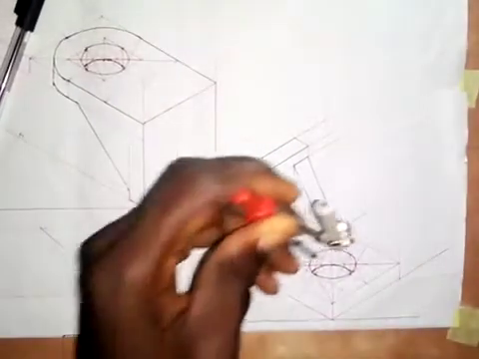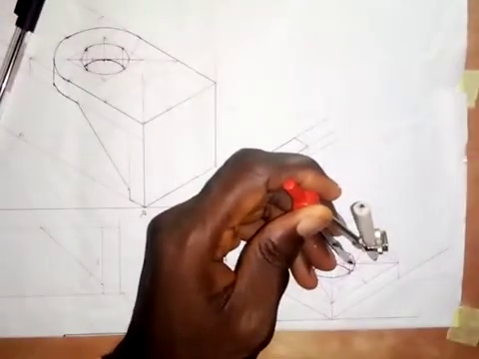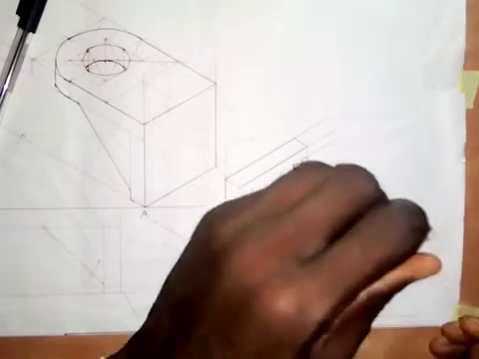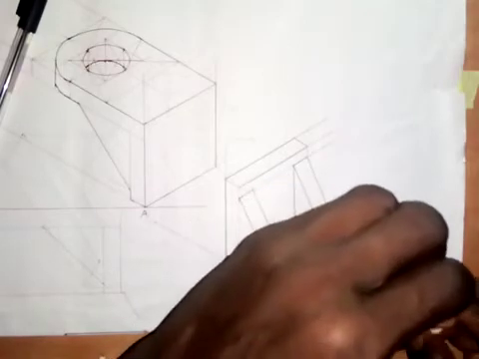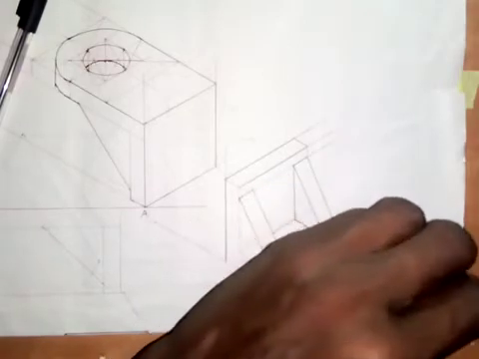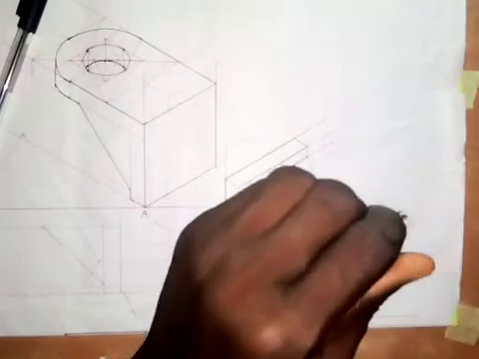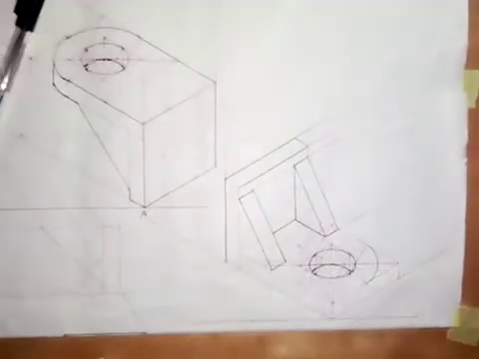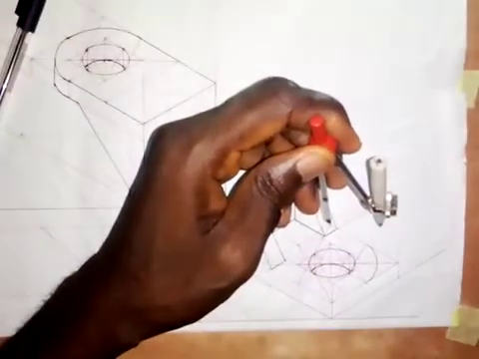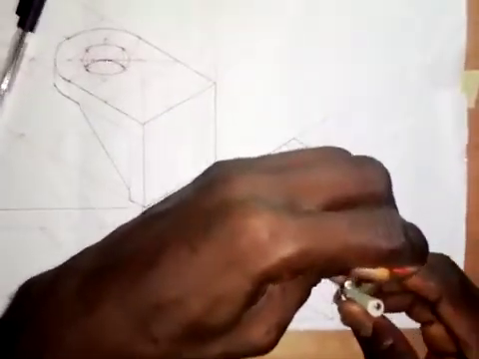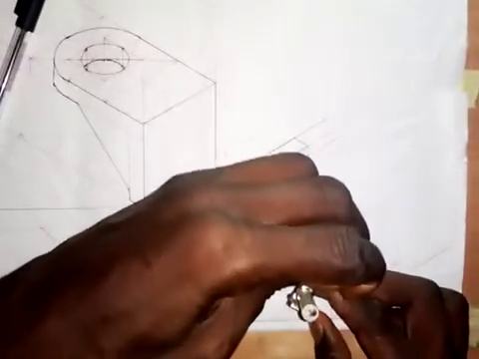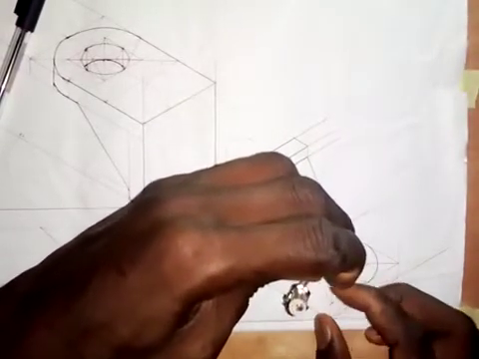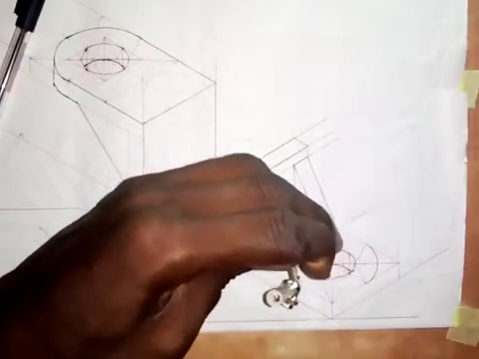With what I've done here, the next thing I'm going to do is put the pinpoint on my compass at this point, extend it here, and draw an arc like this. Here I will put the pinpoint on my compass at this point and extend it here. You may not see what I'm doing because of my hand.